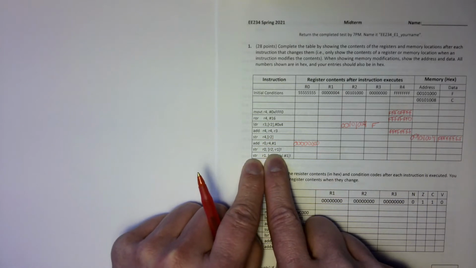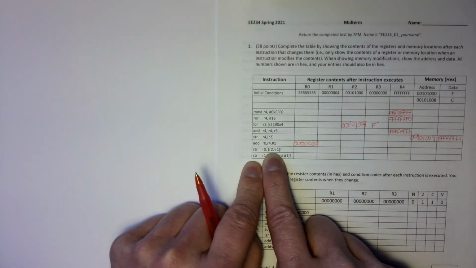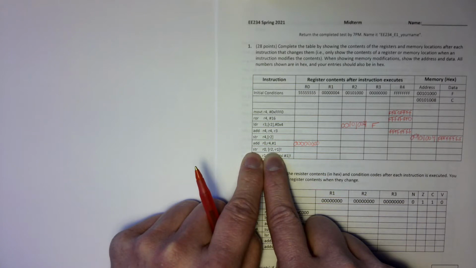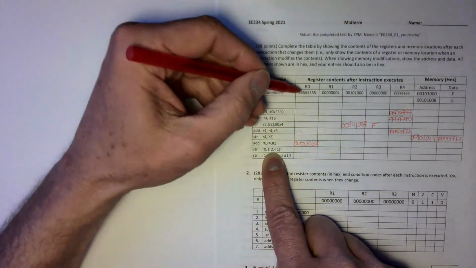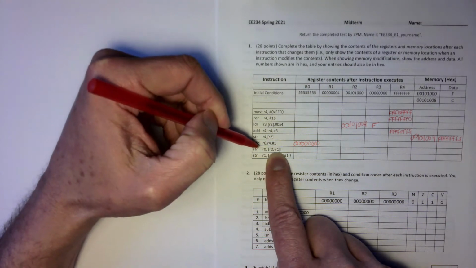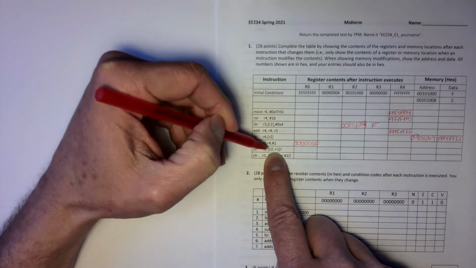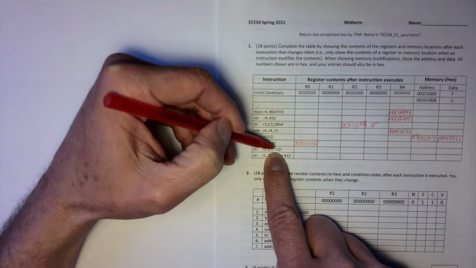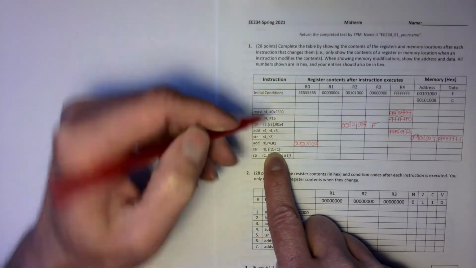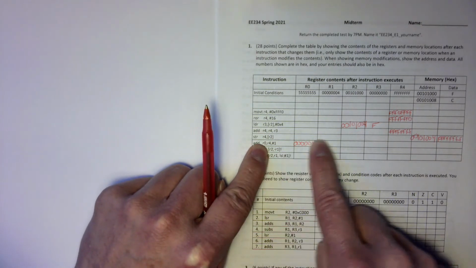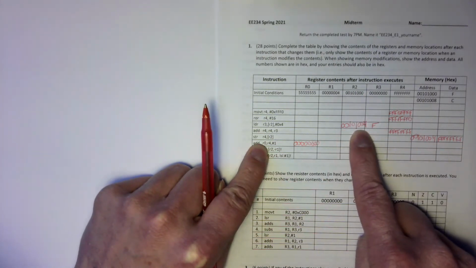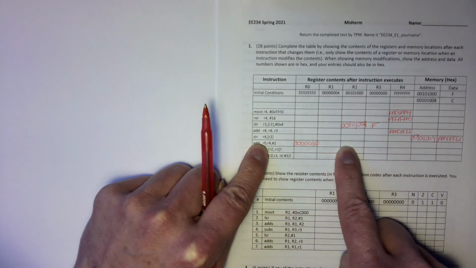Okay, this next instruction says store R0, the contents of R0, which are now all zeros, right? Store the content of R0 at an address formed by combining R2 and subtracting from that R1. So now R2 contains, where are we at here? That address, 00101004, and from that I'm going to subtract a 4.